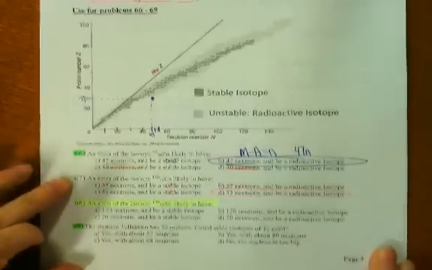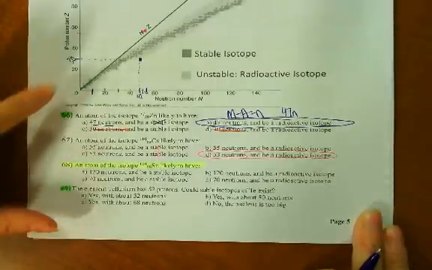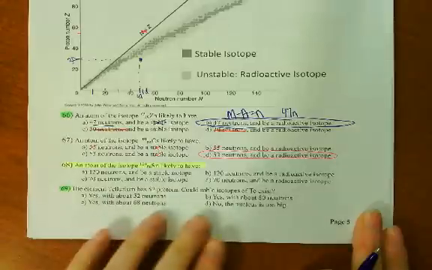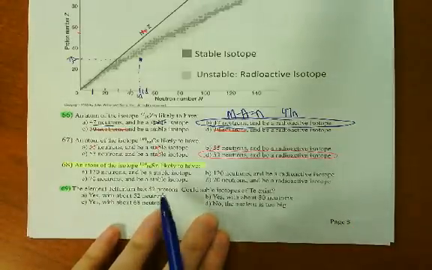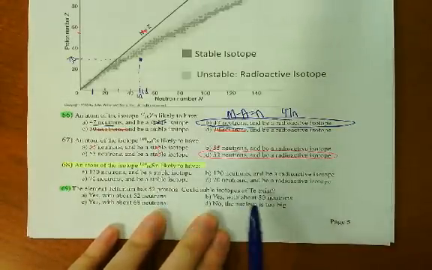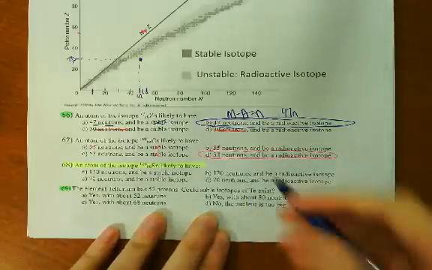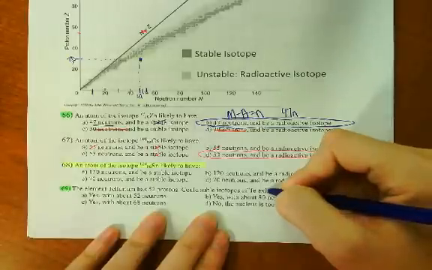Check your answer only on 67. Number 68. I want you to do the same way that we did this. So go ahead and do that the same way. 69 says the element tellurium has 52 protons. Could stable isotopes of tellurium exist? And that's tellurium, Te. Could it exist?